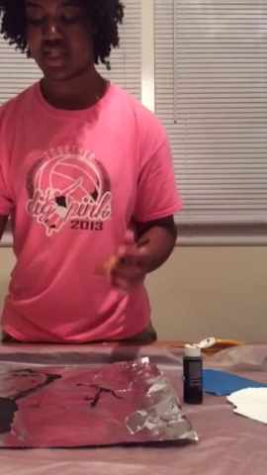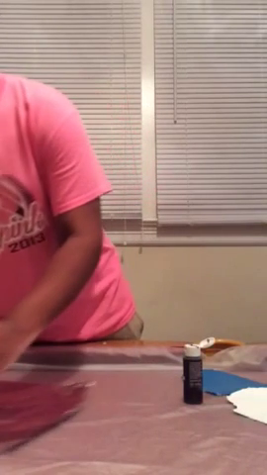So, I repainted my black mask. I needed another coat, and while the black mask is drying, I'm going to come back to this after I've cut out the eye holes and stuff. Well, I'll show you me cutting out the eye holes on one mask, but that would be really long.